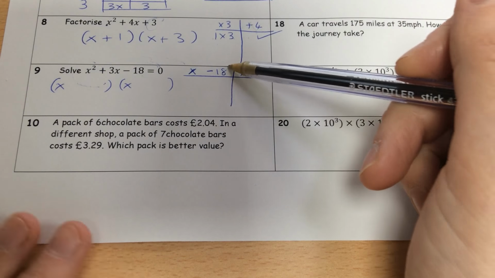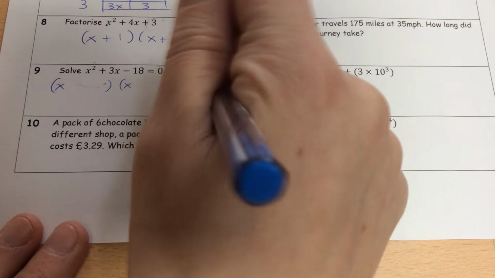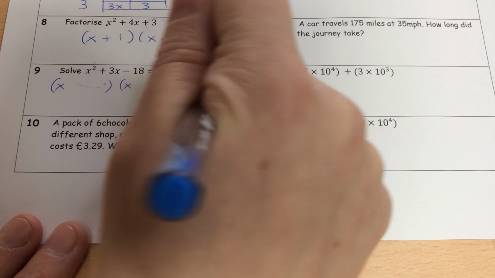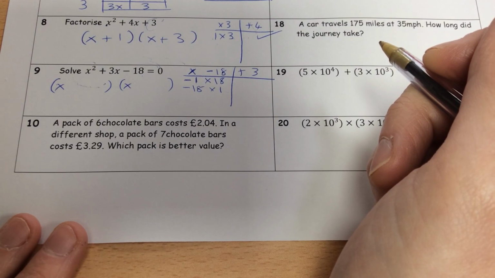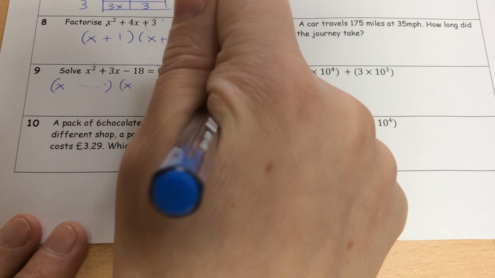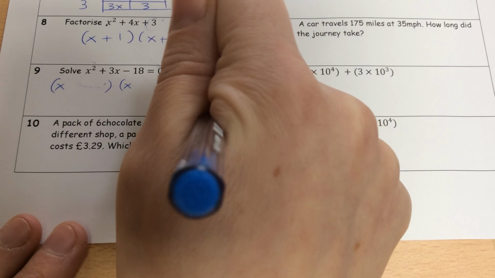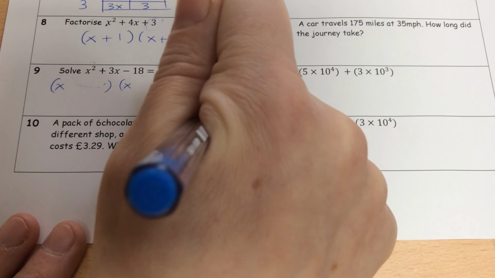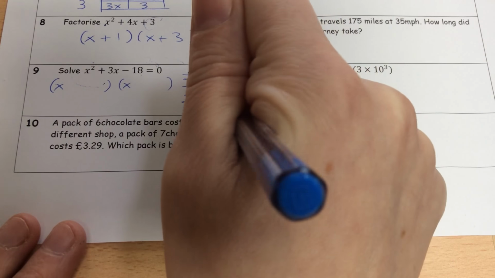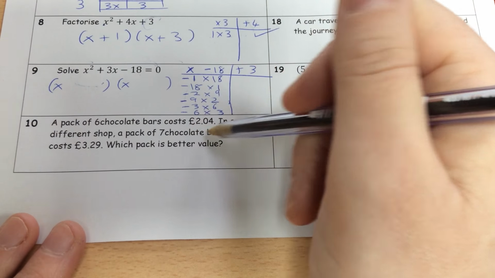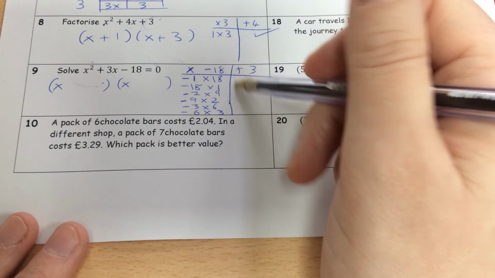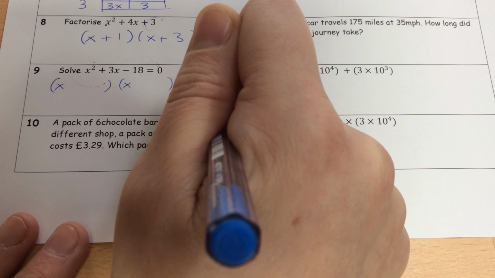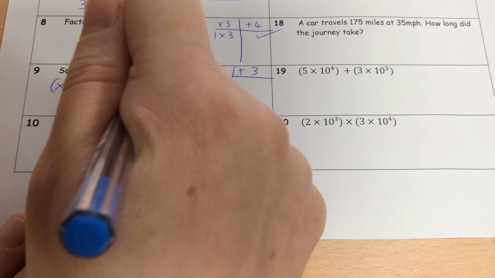Thinking about our numbers, I could have 1 times 18, so minus 1 times 18, or minus 18 times 1. I could have 2 times 9, so minus 2 times 9, or minus 9 times 2. And I also could have 3 times 6. So it could be minus 3 times 6 or minus 6 times 3. They're all my combinations that can make minus 18. But I'm looking at making 3 when I add these two numbers together. And the only one that works is minus 3 add 6. So in my brackets I need a minus 3 add 6.